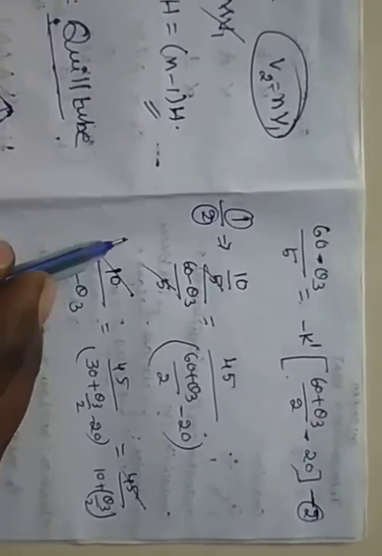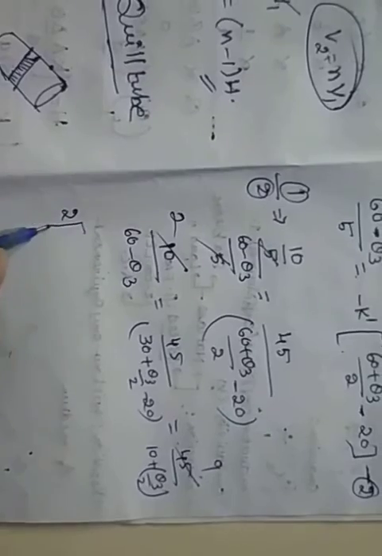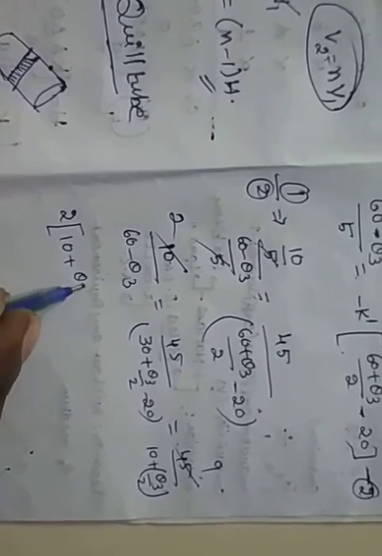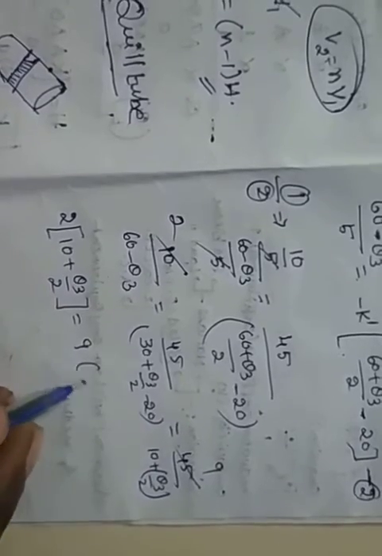Now 5 twos are 10, 5 nines are 45. Now cross multiply. 2 multiplied with (10 plus theta 3 by 2) is equal to 9 multiplied with (60 minus theta 3). So 20 plus theta 3 is equal to 540 minus 9 theta 3.